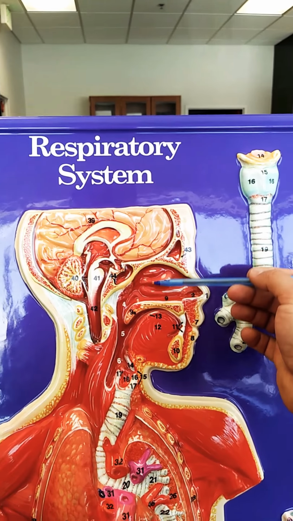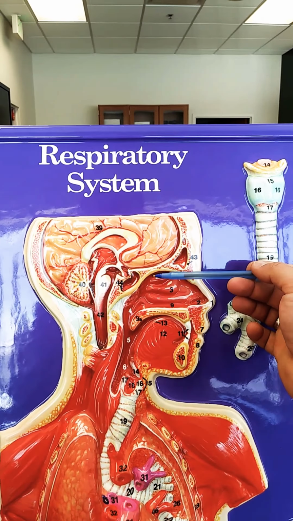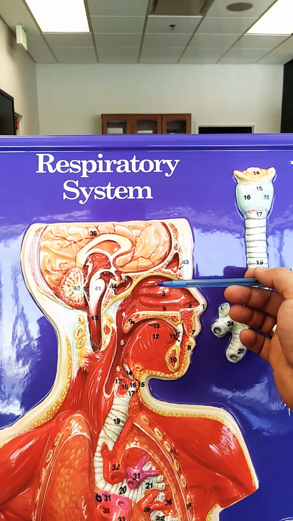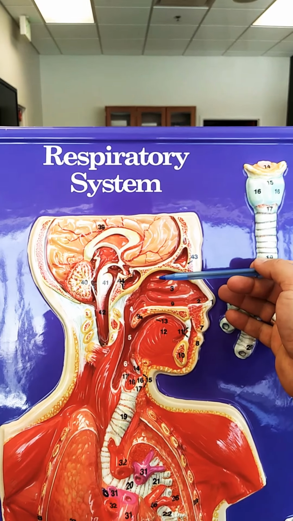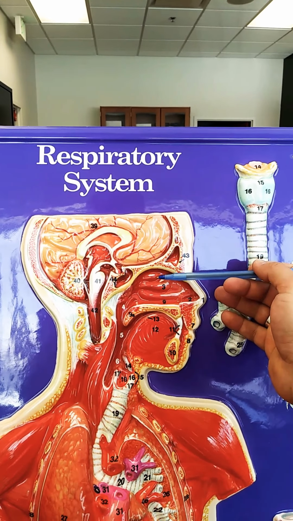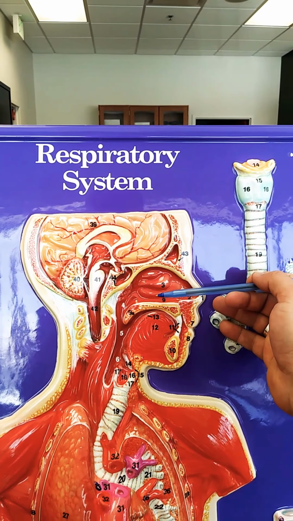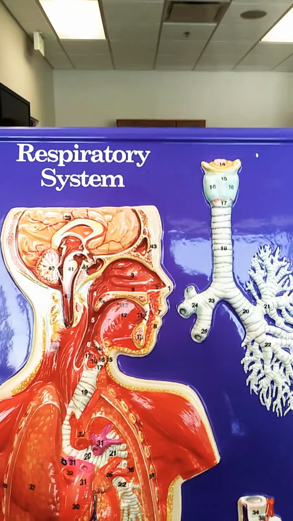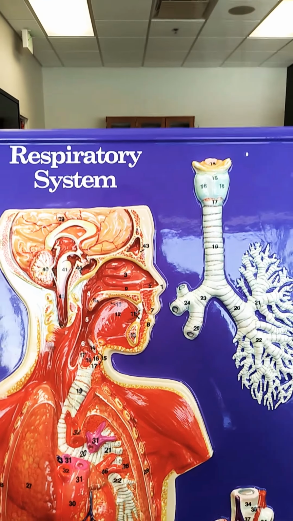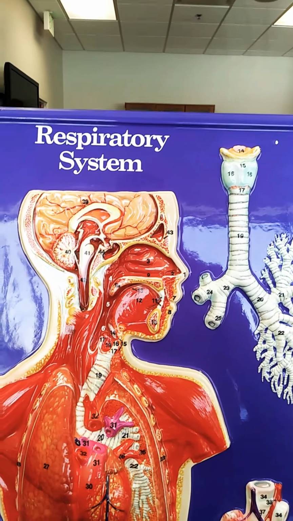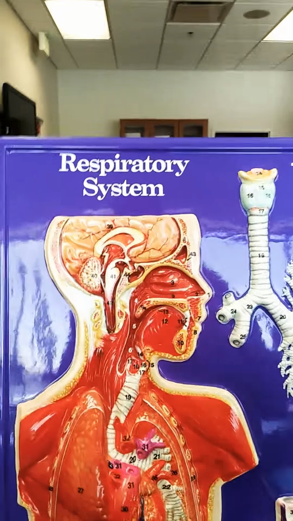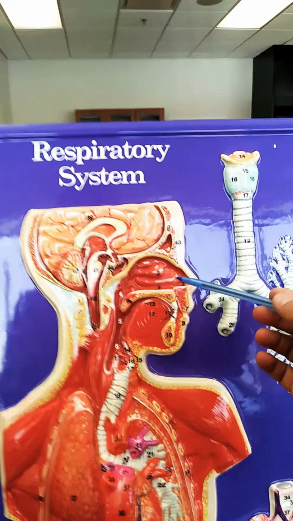Within the nasal cavity itself, we have bony turbulence called the conchae. We have the superior nasal conchae, then the middle and the inferior nasal conchae. The main importance of those conchae is to allow humidification and warmth of the air that we breathe in, especially if the weather is really cold.